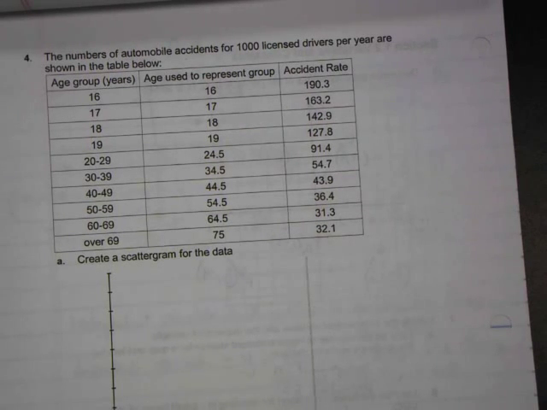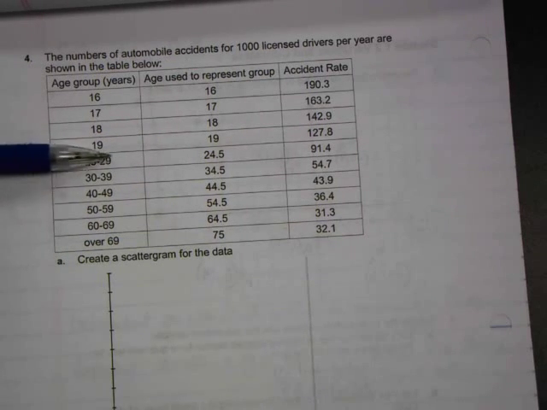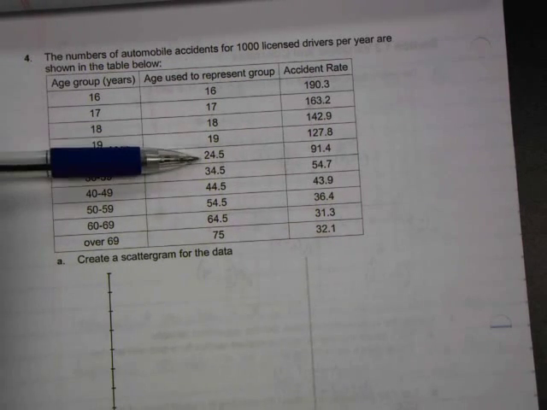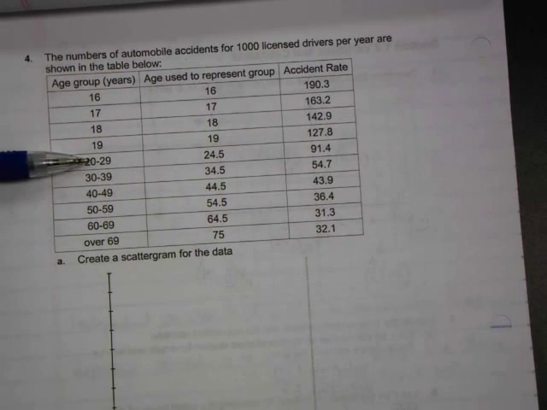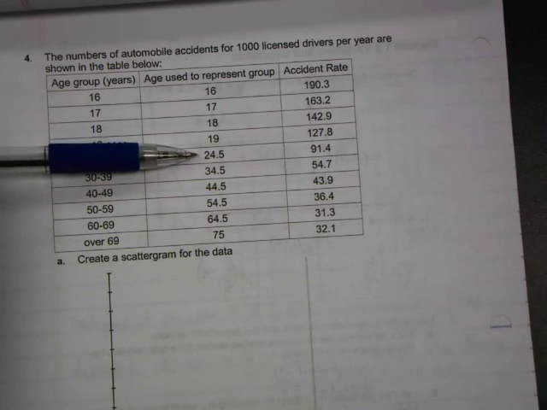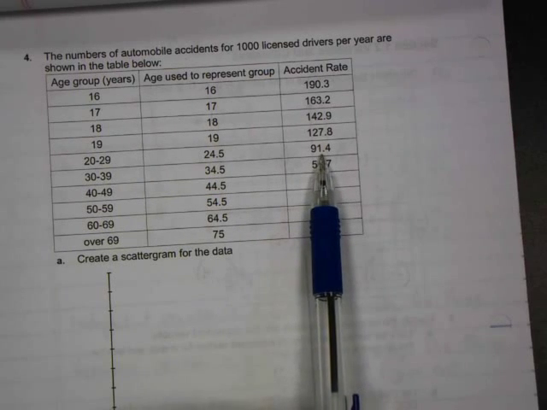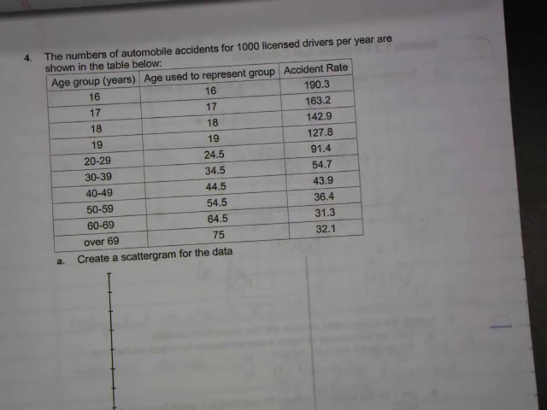Now notice later on we come down to age blocks. So if you're between 20 and 29, we decided to pick the value 24 and a half. So if you're between 20 and 29, we're going to assume you're about 24 and a half. 91 out of 1,000 of you are going to get into an accident. So on and so forth.